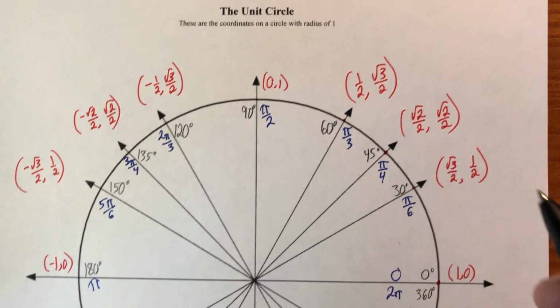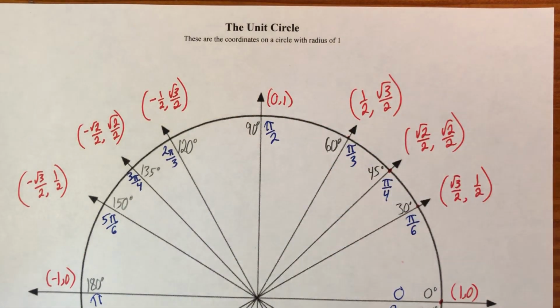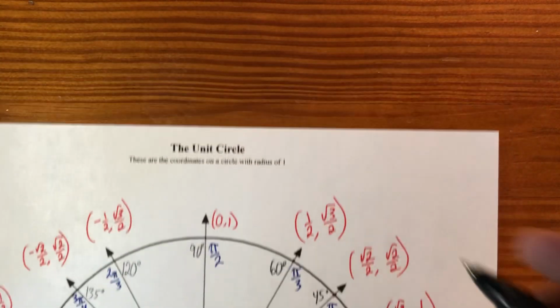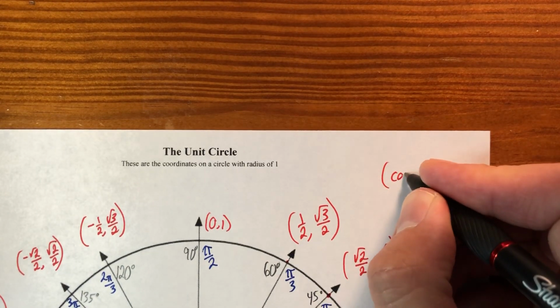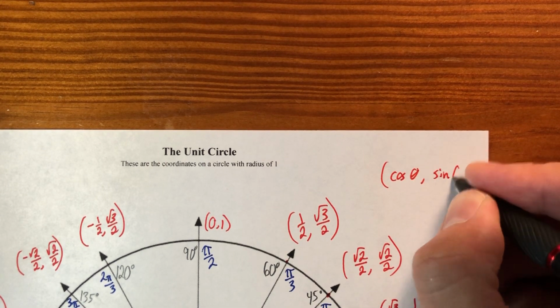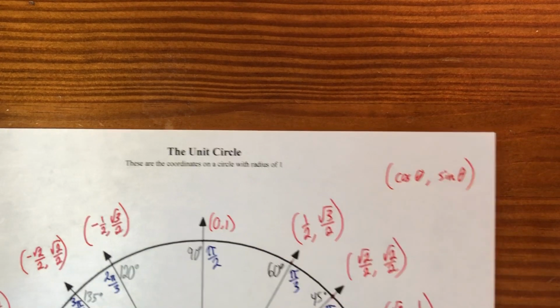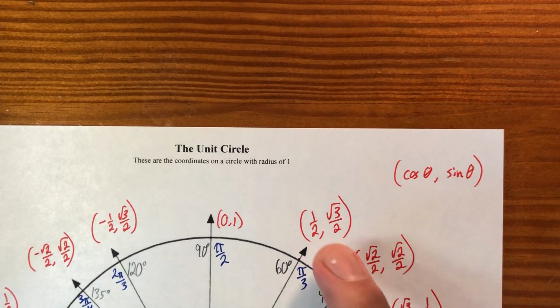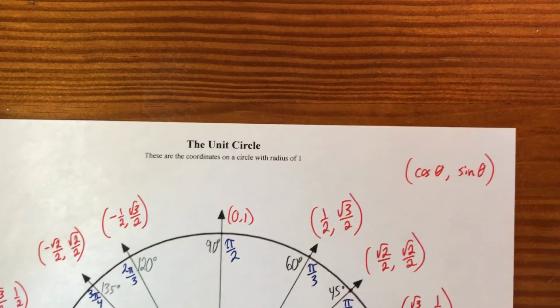This is my cosine. This is my sine. For any value on the unit circle, it's going to be cosine, comma, sine. So up in the corner, I'm going to make a little key. So cosine of my angle, I'll use theta, Greek letter theta. Sine of my angle, there we go. Any x value here is a cosine. Any y value is a sine.